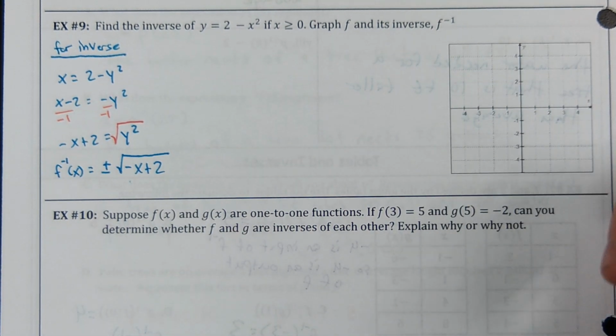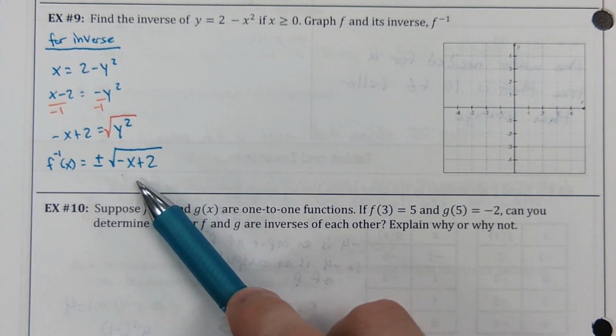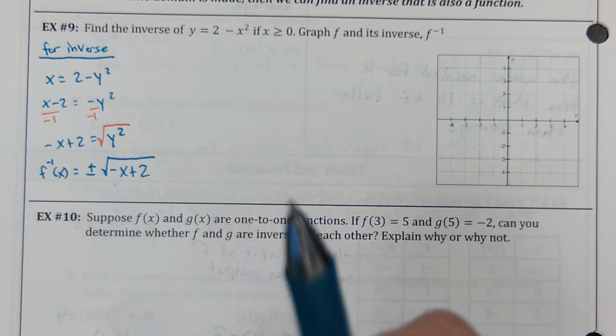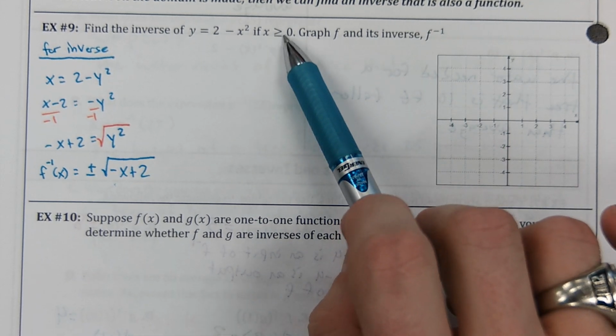Because this is not a function. If you graph both of these square root graphs, what you get is a sideways quadratic. This is not allowed. So what I've written here is not true. This is not a function. So what went wrong? What went wrong was I ignored that part.